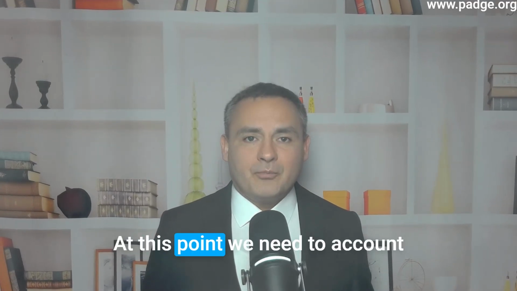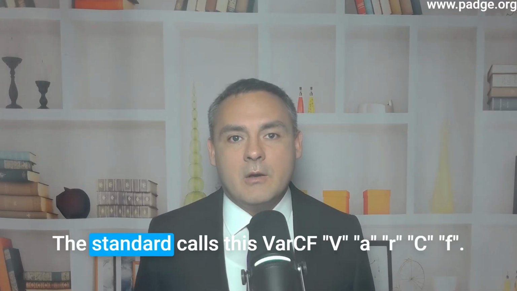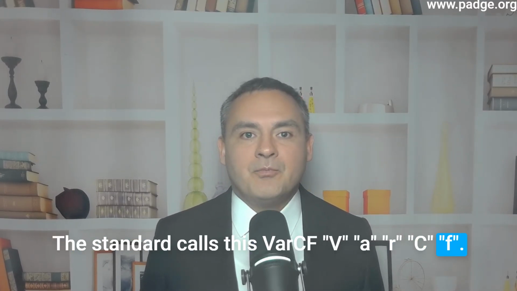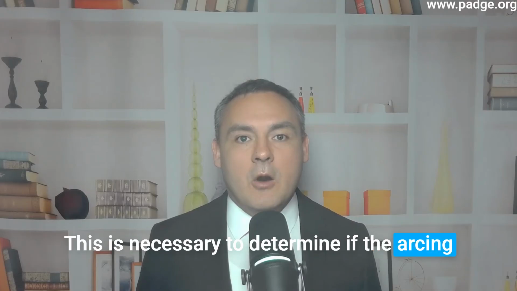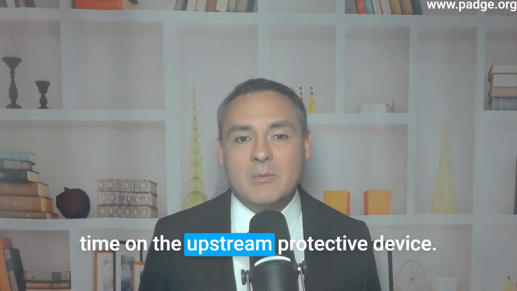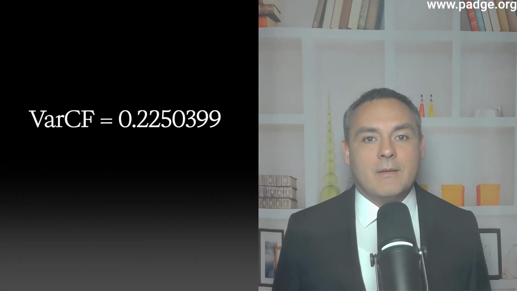At this point, we need to account for arcing current variation. The standard calls this VARCF. This is necessary to determine if the arcing current variation has an effect on the clearing time on the upstream protected device. This equation has 7 coefficients called K1 through K7 that can be found in table 2 of the standard. Remember, pick the VCB row for our example.